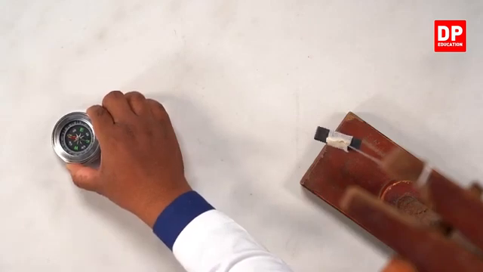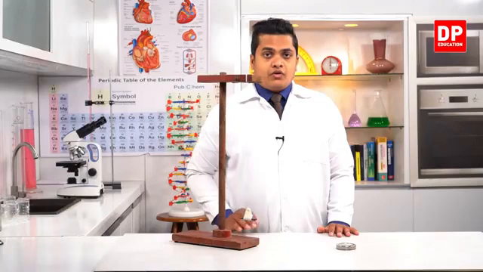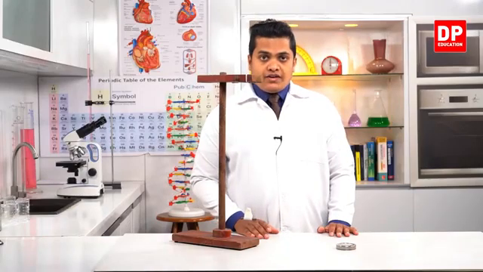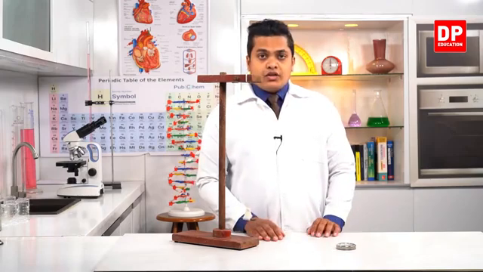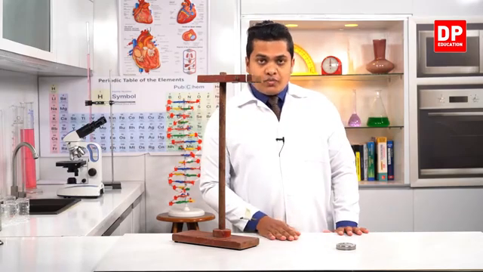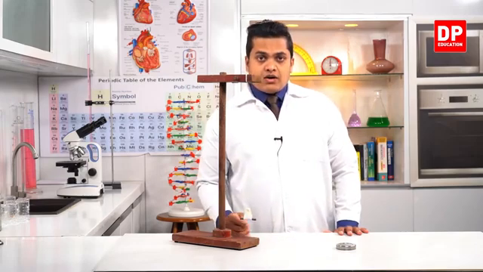That's a common property of magnets. If you hang a magnet freely like this, the two terminals will always show the north and south directions. The terminal which turns towards the north is the north pole, and the terminal which turns towards the south is the south pole.